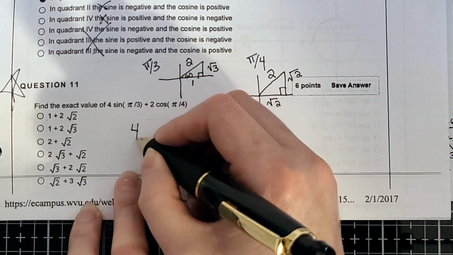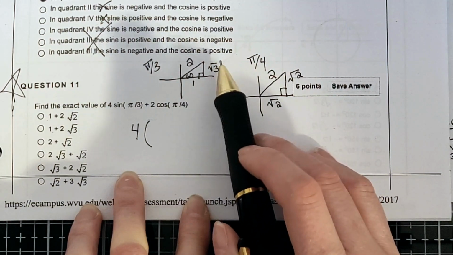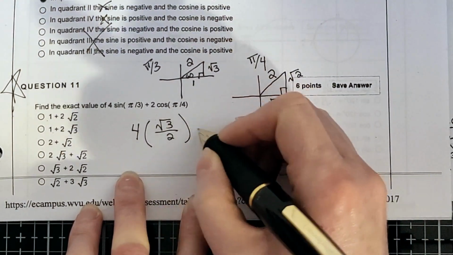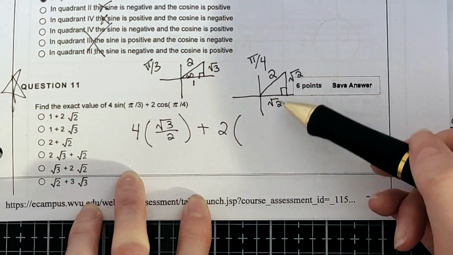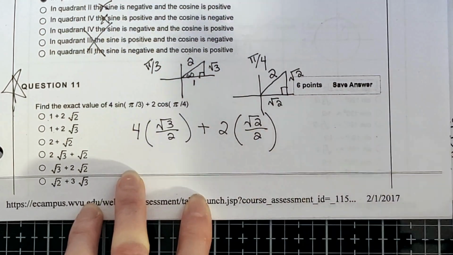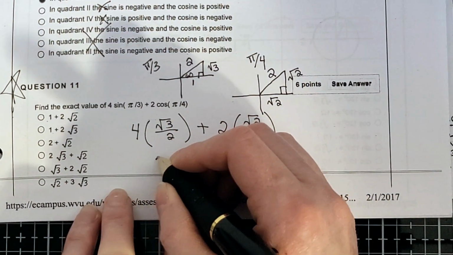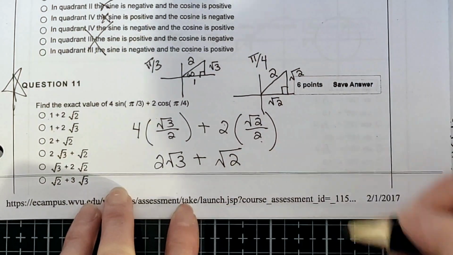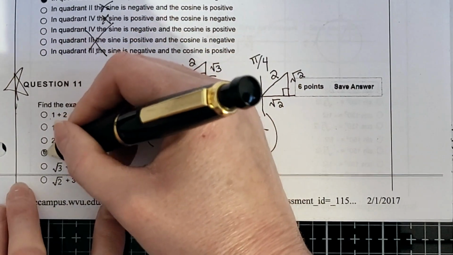Okay, so we have 4, and then I look at this triangle, sine of pi over 3, so that is opposite over hypotenuse, so we have square root 3 over 2 plus 2, and then pi over 4, and we're looking at cos, so it's square root 2 over 2. See, I didn't have to reduce. Okay, so 4 divided by 2, that would be 2, so this is going to be 2 square root 3. And 2 divided by 2 would cancel out, so plus the square root of 2. And so our answer would be this one down here.